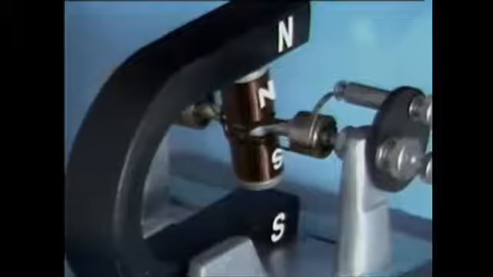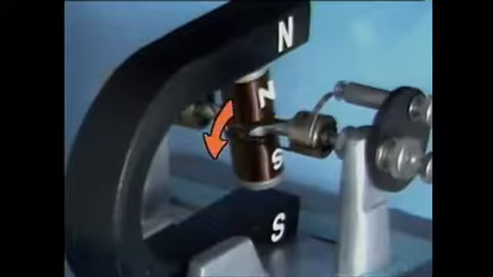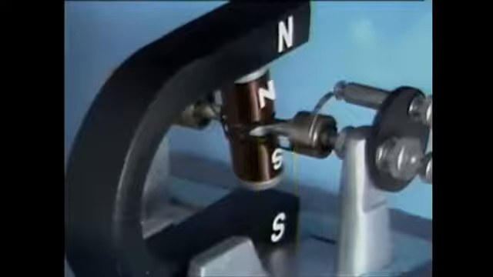The poles of the rotor are indicated in a similar way. When the rotor is in this position, the north pole of the rotor is repelled by the north pole of the stator and attracted by the south pole of the stator. Similarly, the south pole of the rotor is repelled by the south pole of the stator and attracted by the north pole. The combined effect of these attractions and repulsions moves the rotor.